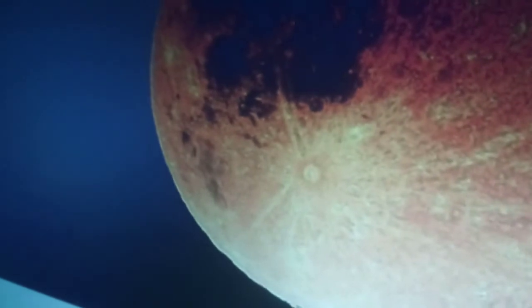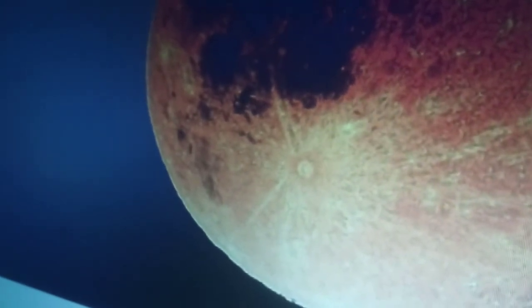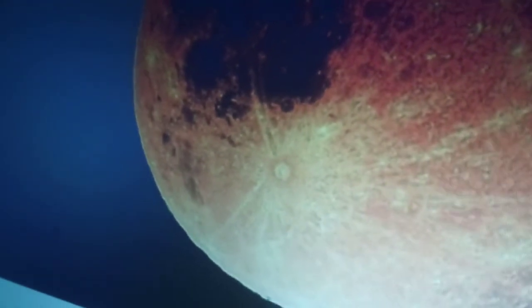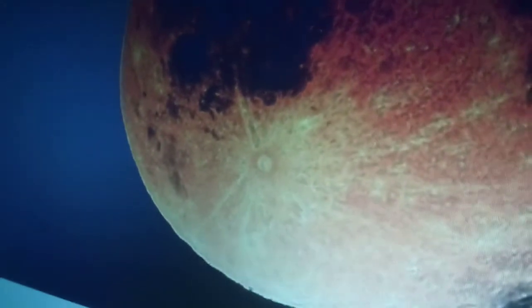This is only my first moon photo that I downloaded. I've already done, I think, 5 videos, and I have not even changed the direction.